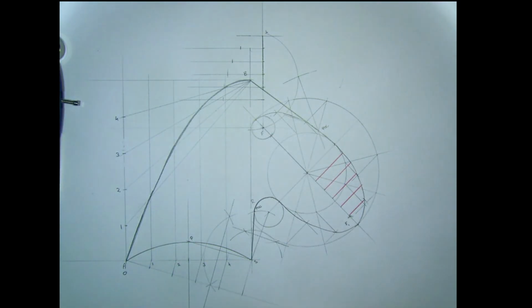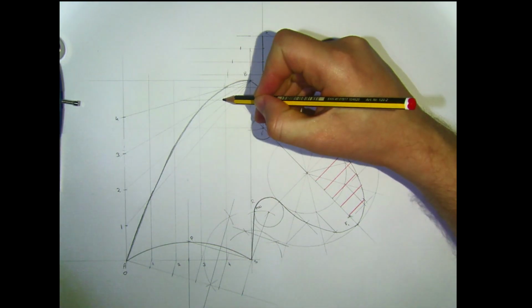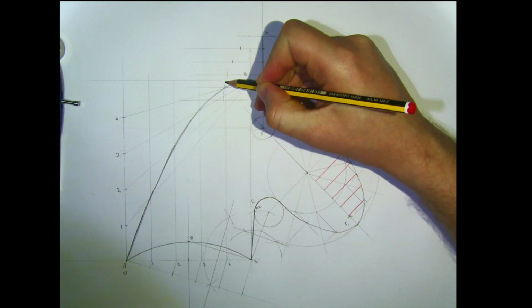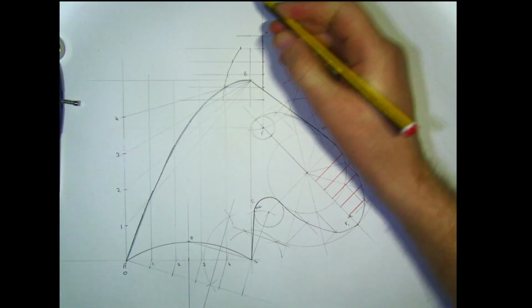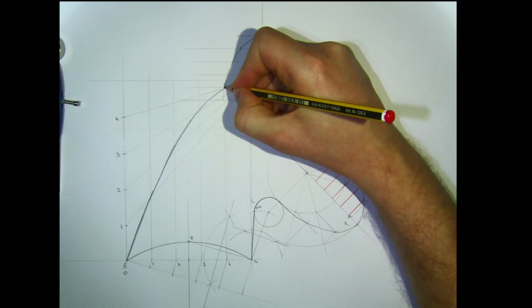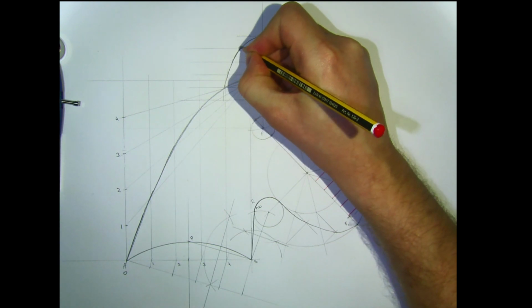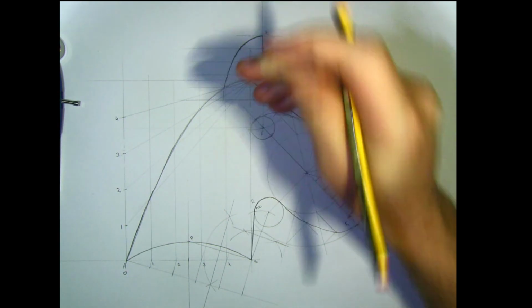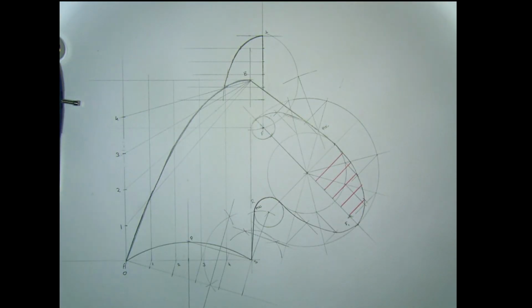And then, as always, best curve that we can that joins up all of these points. And then darkening the outer part. And then that completes this question.